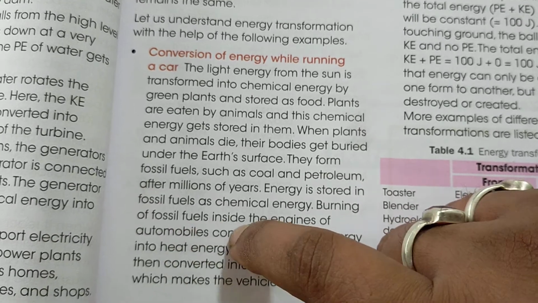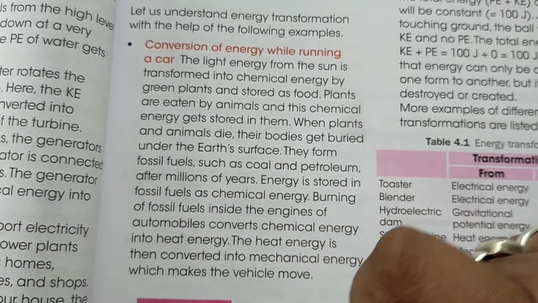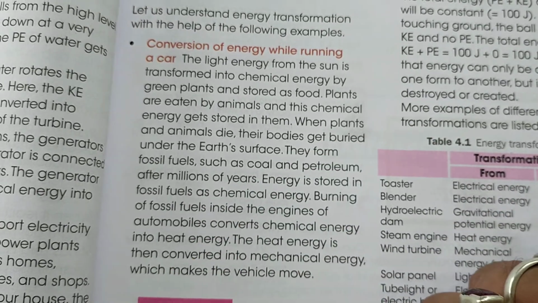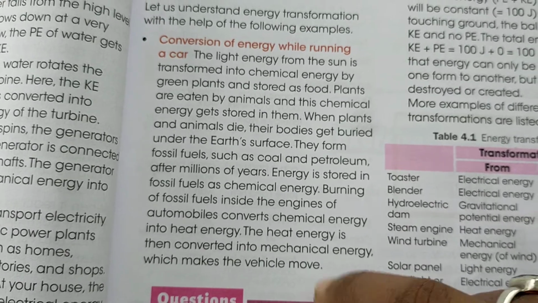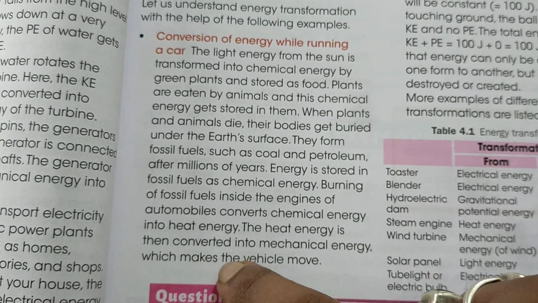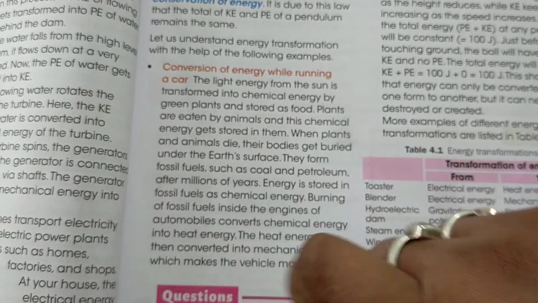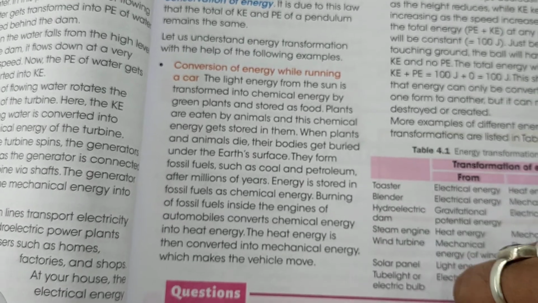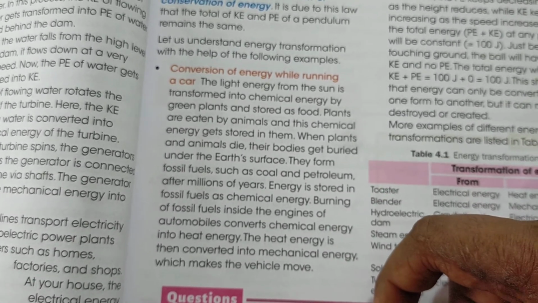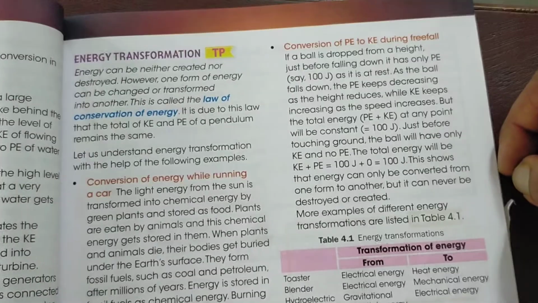Now these fossil fuels, here petroleum, diesel, kerosene, run the automobile, and this automobile converts the chemical energy into heat energy. So the heat energy makes the vehicle move. So you see how our car is getting moved. That means the fossil fuel contains chemical energy. When this chemical energy is utilized in the cars, it converts into heat energy, and because of this heat energy, our vehicle starts moving.